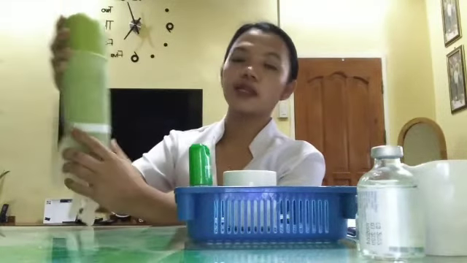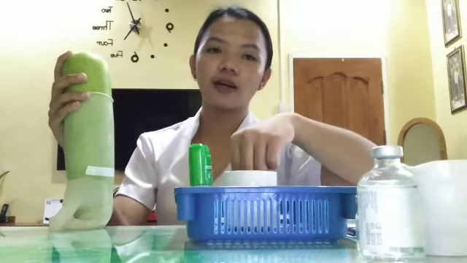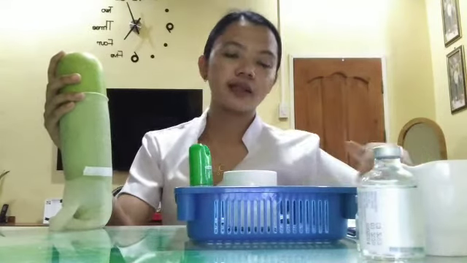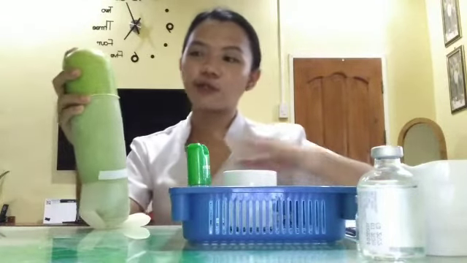So we will be injecting the drug on the deltoid muscle. So here it is, the deltoid muscle. We will be checking the site for any bruises or scratches that are present.